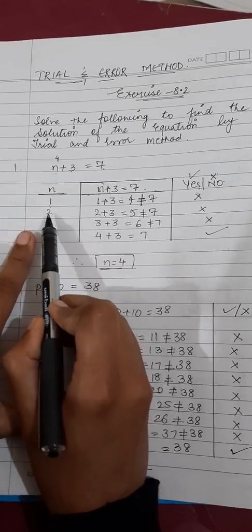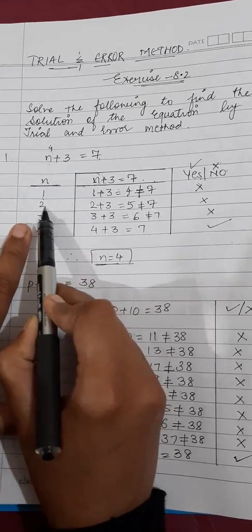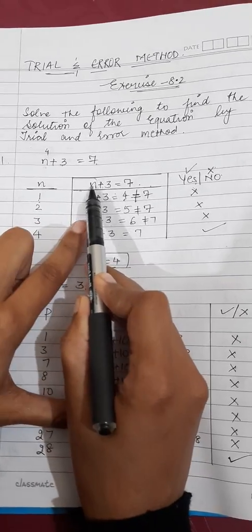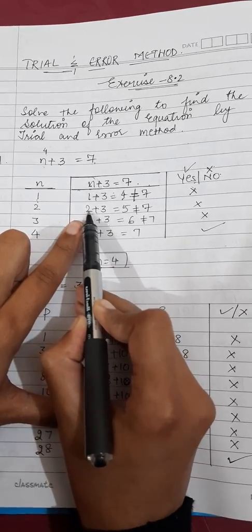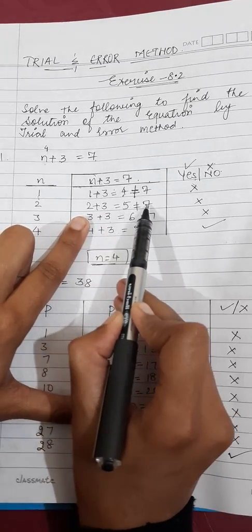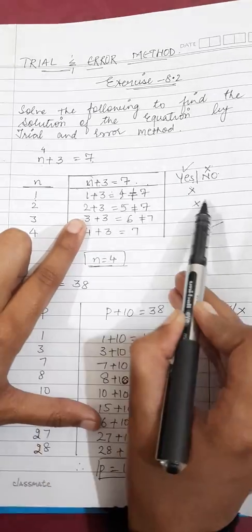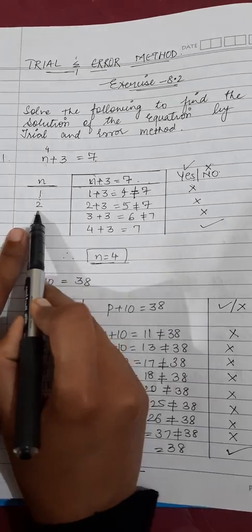Next, let us try to put 2. Instead of n, I am going to place 2. Where is n? I am going to place 2. 2 plus 3 is 5. Again, I am not getting the right side 7. So that means this is also wrong. I cannot put the value of n as 2.